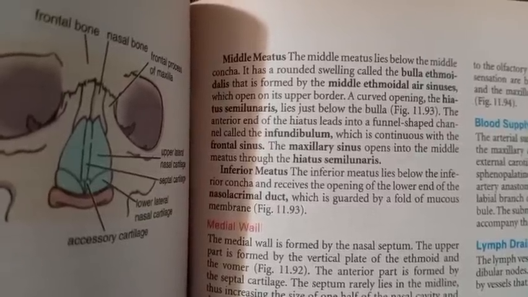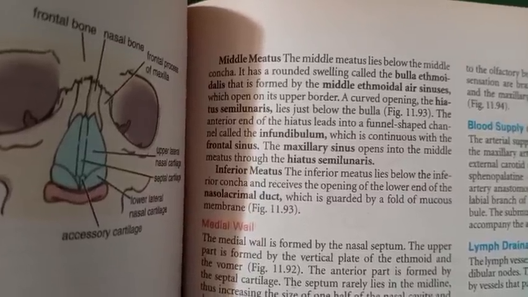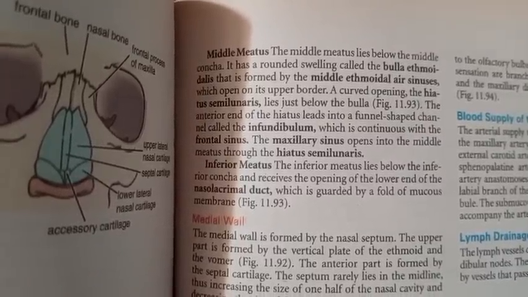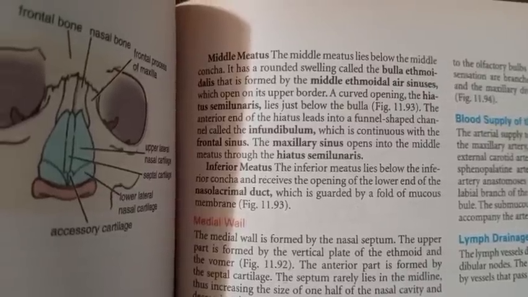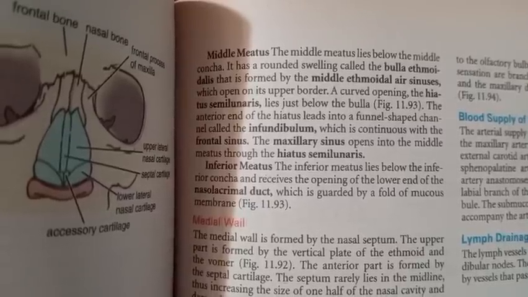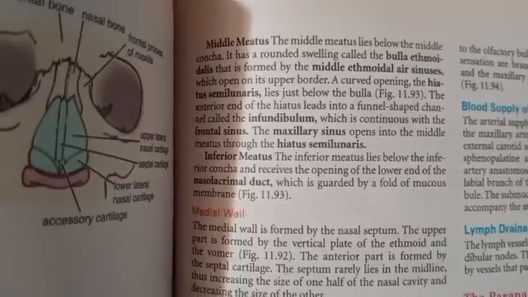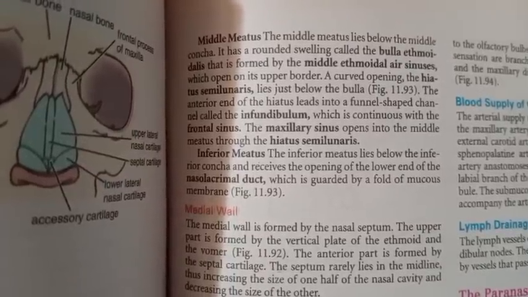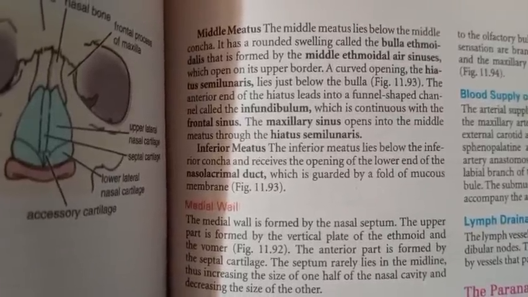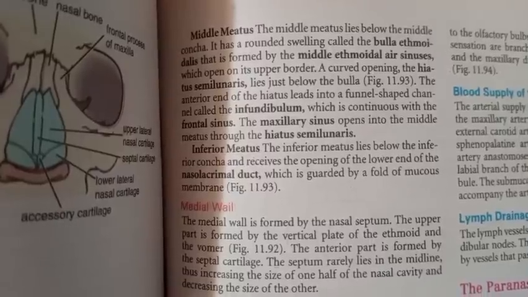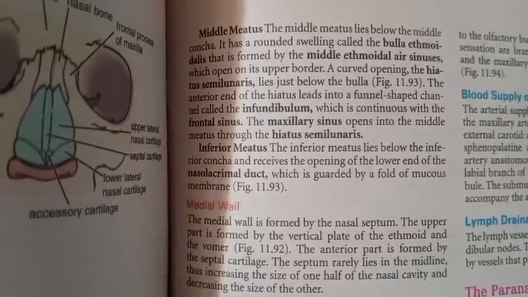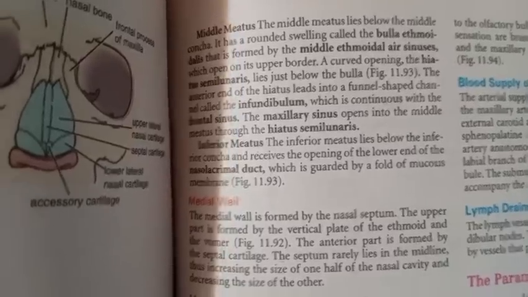A curved opening, the hiatus semilunaris, lies just below the bulla, and the anterior end of the hiatus leads into the funnel-shaped channel called the infundibulum, which is continuous with the frontal sinus. The maxillary sinus opens into the middle meatus through the hiatus semilunaris. The inferior meatus lies below the inferior concha and receives the opening of the lower end of the nasolacrimal duct, which is guarded by a fold of the mucous membrane.